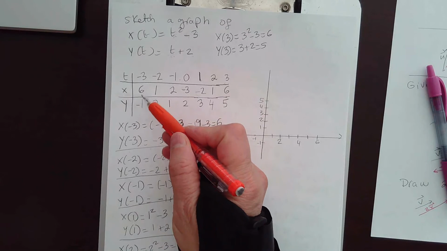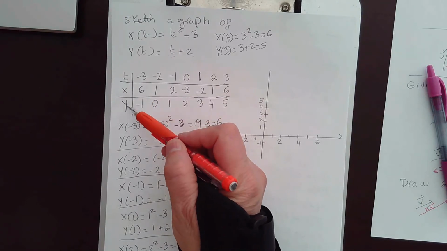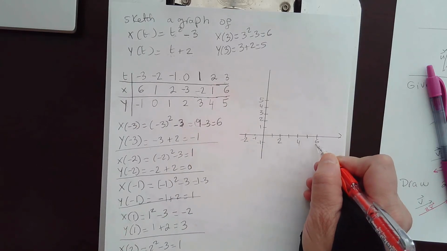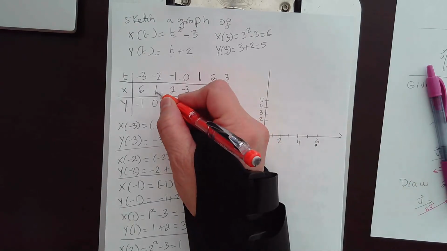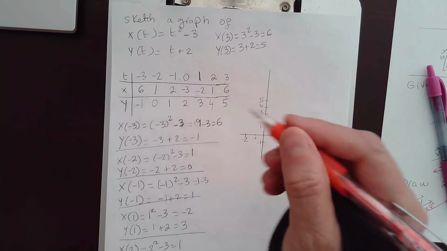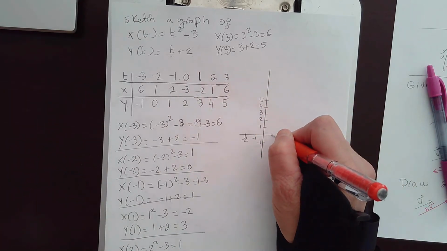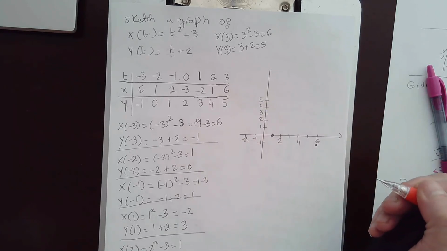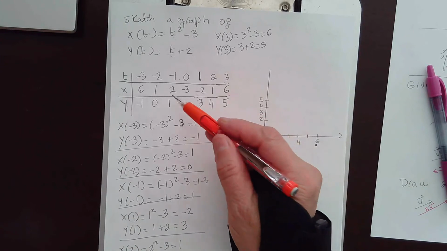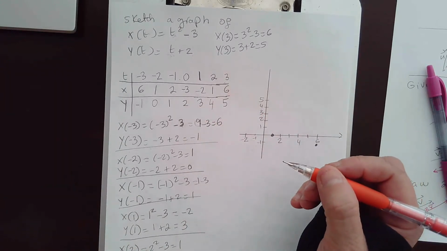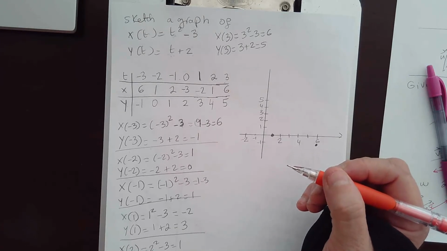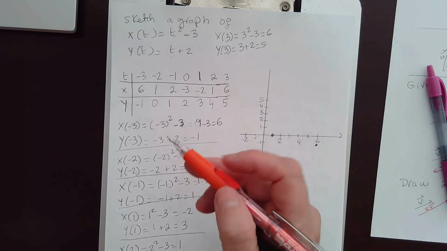You have 6, negative 1, so you're plotting x, y, remember? 6, negative 1. When x is 6, y is negative 1. Here you have it. When x is 1, y is 0. So you have 1, 0, that's right here. That's your x-intercept right there. Then you have 2, 1. Okay. X is 2.